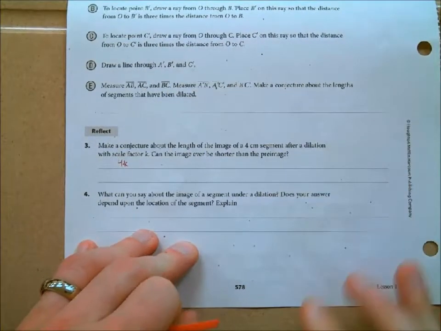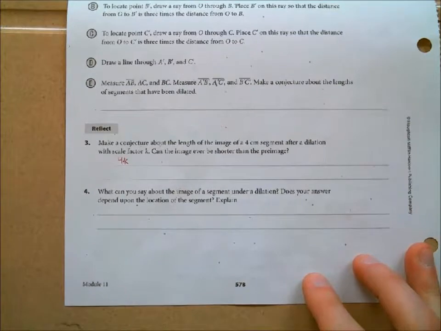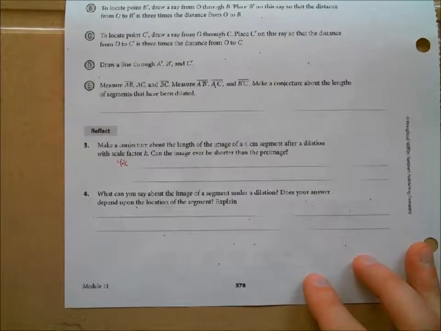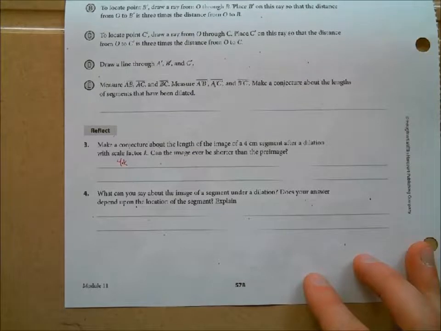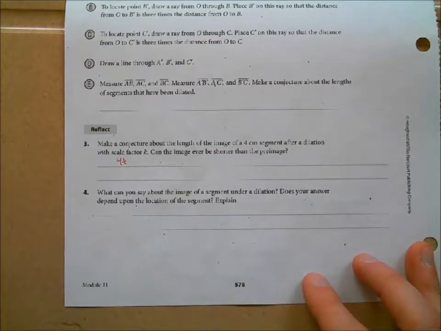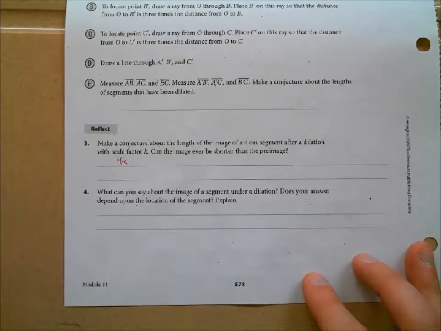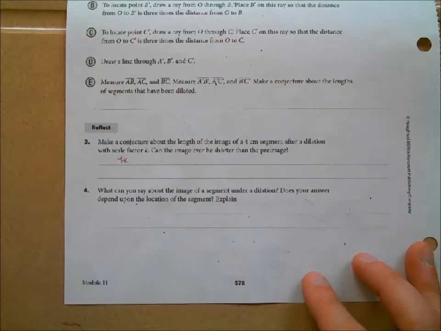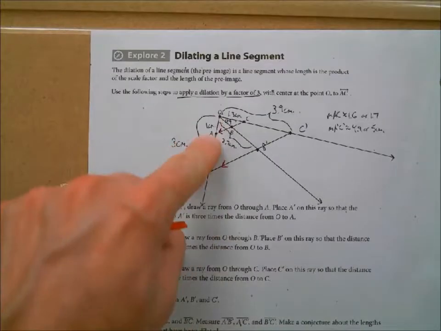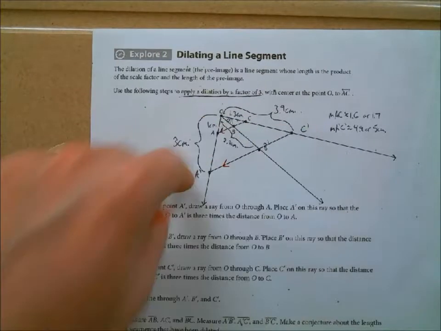Can the image ever be shorter than the pre-image? What do you think about that? Can an image, when you've transformed something, when you've dilated something, can it be shorter than the pre-image? And if so, how would that happen? What would be the case? How can we make something shorter? Right here, we dilated by a scale factor of 3. We took AC, we made it longer. Can we make it shorter?